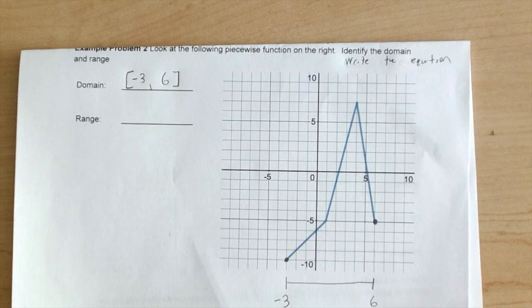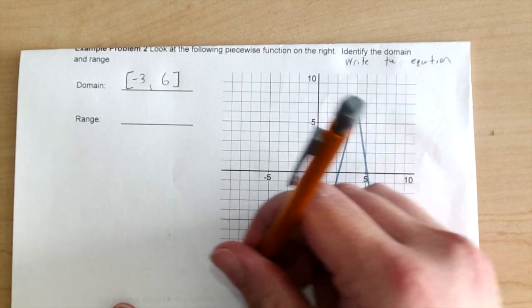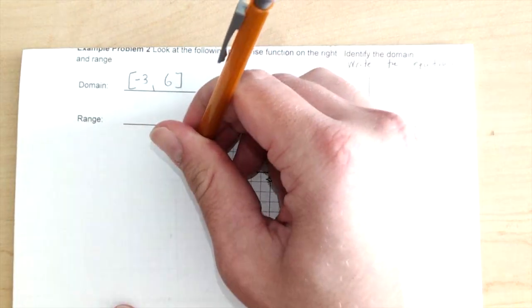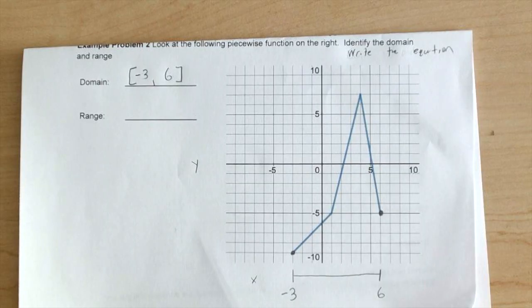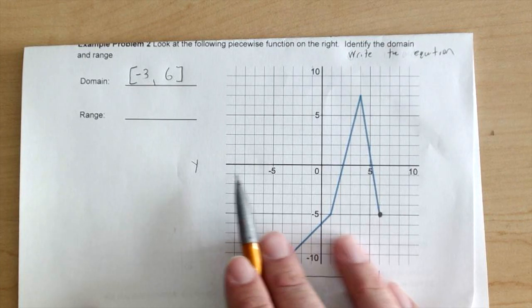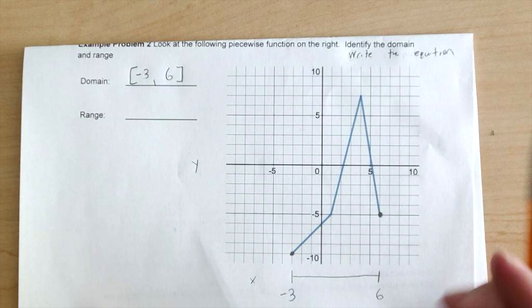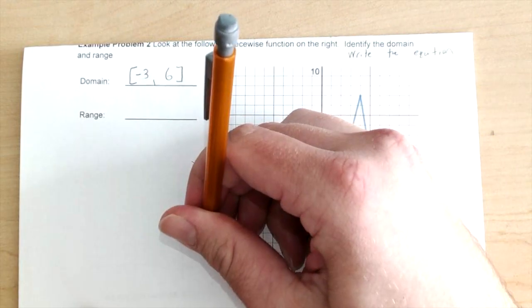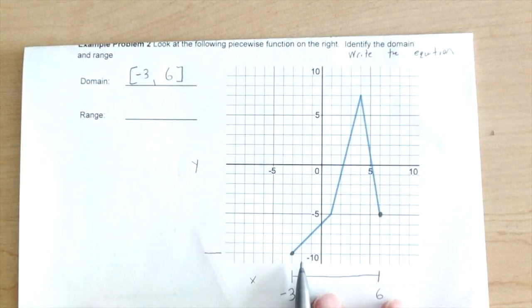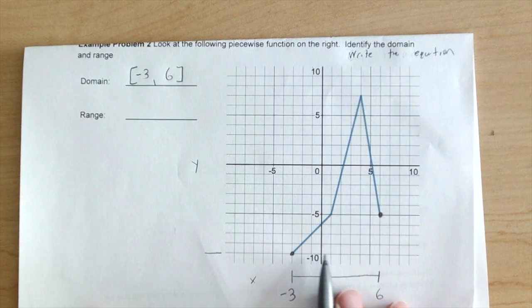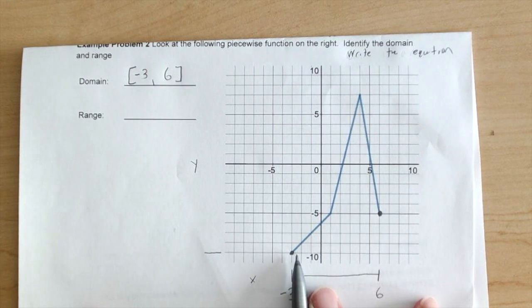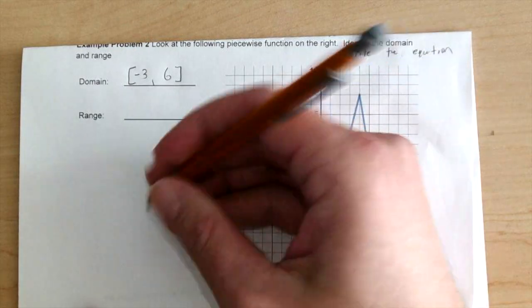Okay, good. Now let's do the range. The range is the same concept, but instead of x values, it's y values. So here, if we're trying to find the y values, we need to figure out what's the lowest possible y value and what's the highest possible y value. So if I'm going to draw this visually, no value is ever going to get lower than this endpoint, right? We don't see on our graph anything lower than this. So we want to name that as -9.